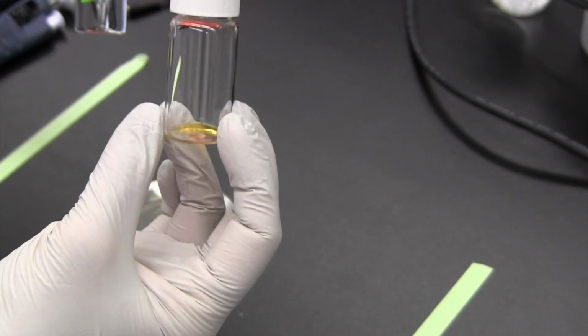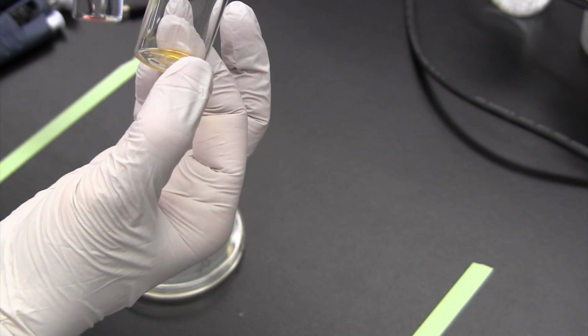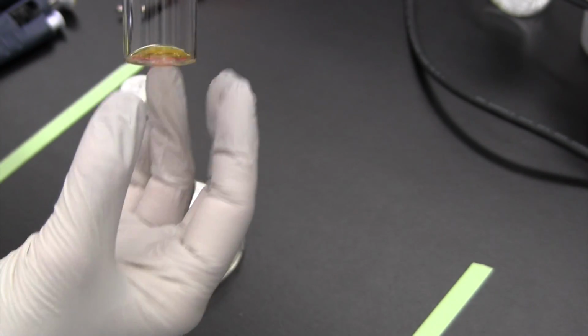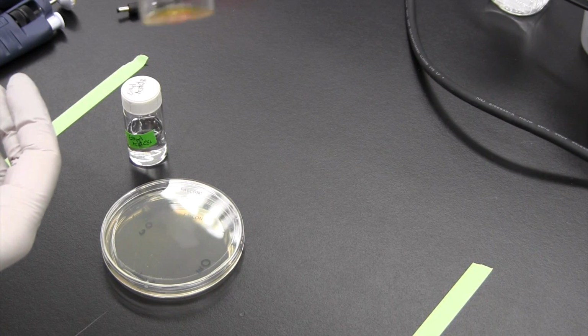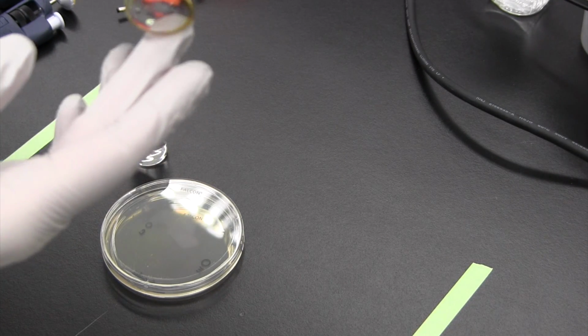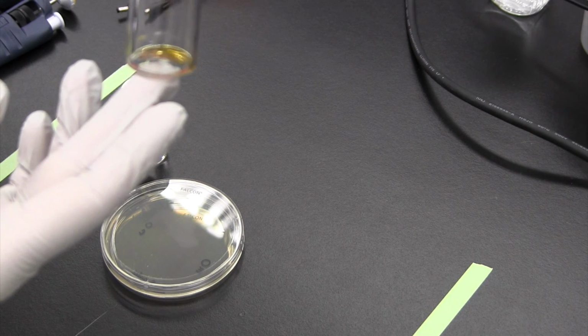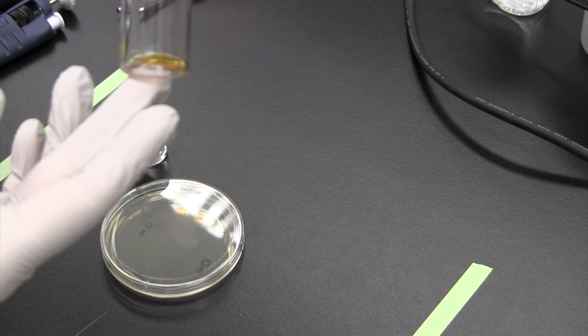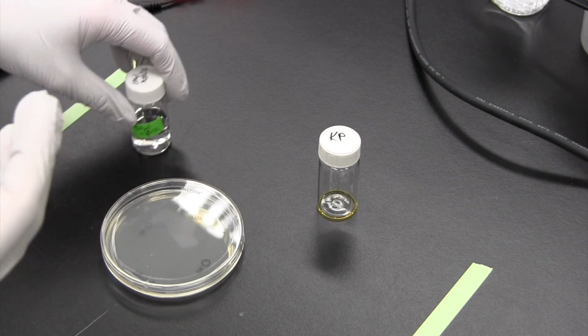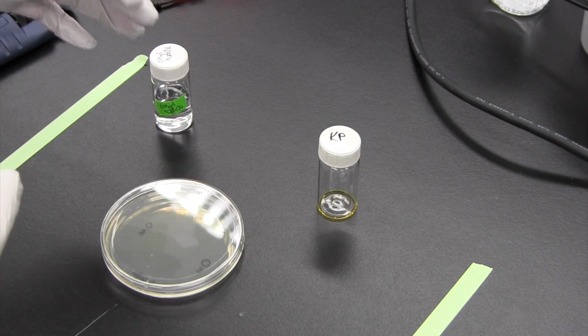So it's already been added to this container, and you can see it's a really small volume. But you can also see that it's a bright yellow color, so there's obviously something in there that's been nicely resuspended. This is now our concentrated chemical extract that we are going to use to test against an agar overlay of a tester strain of choice.